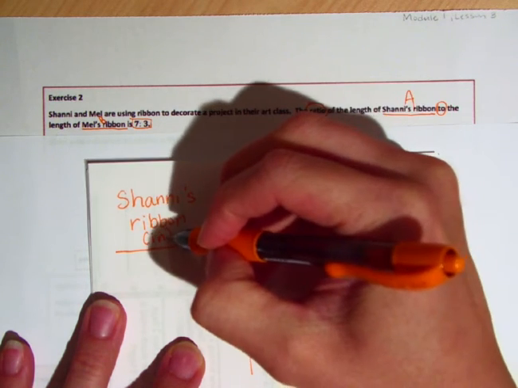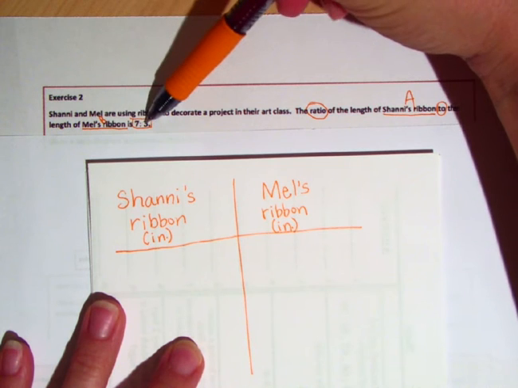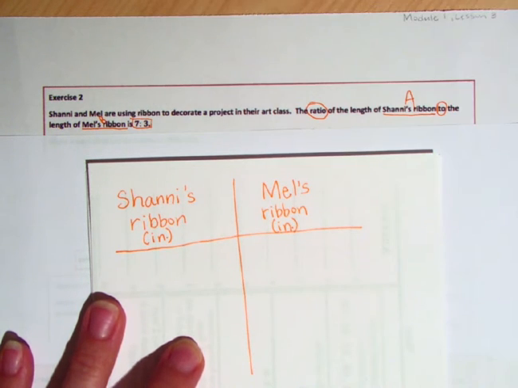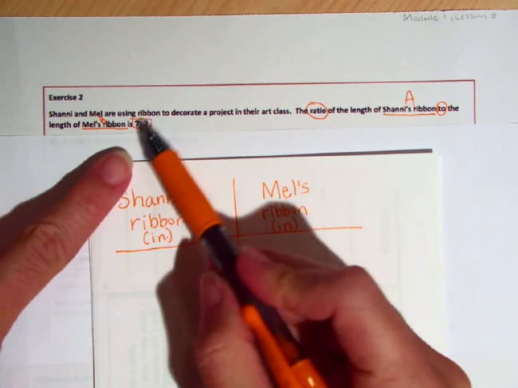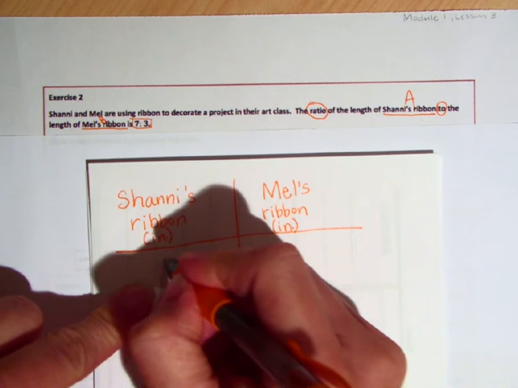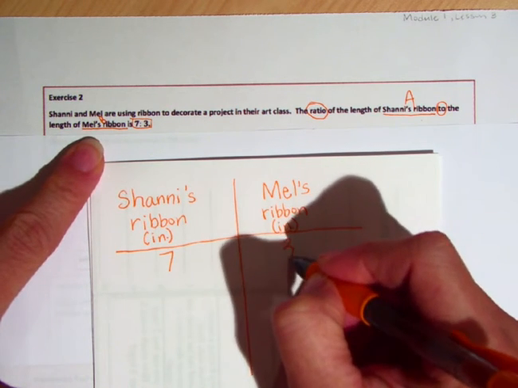Now, we're going to think about this inches, but we're not going to use it when we say 7 to 3. It's not 7 inches to 3 inches, it's just 7 to 3. Okay, so the 7 represents our A, which is Shawnee's ribbon, so 7 inches. And Mel's ribbon is 3 inches.